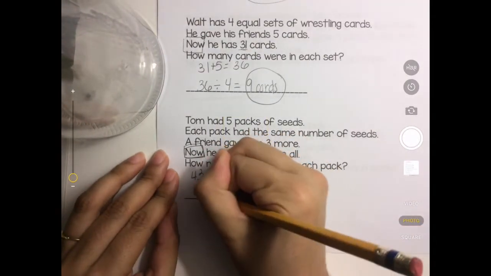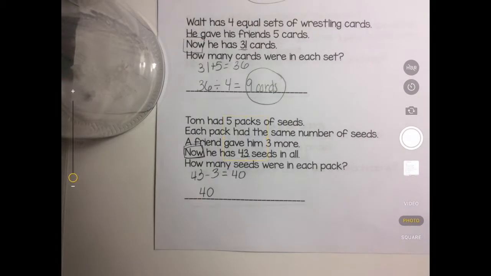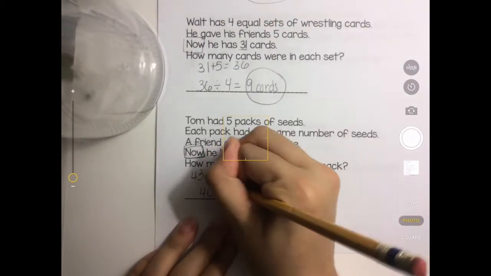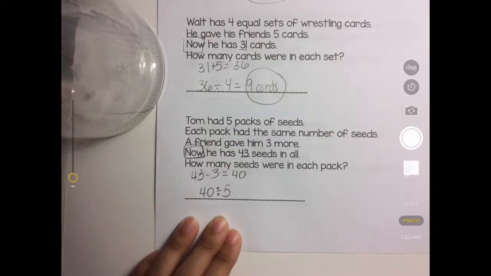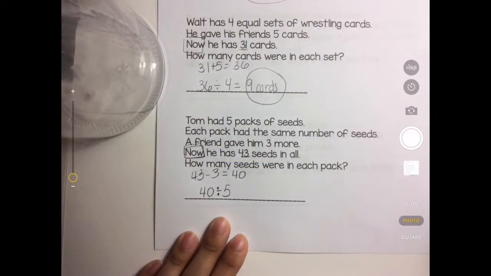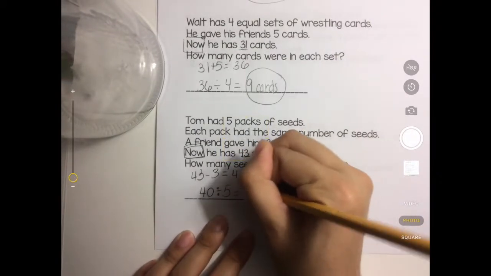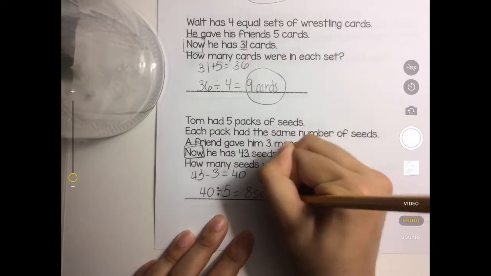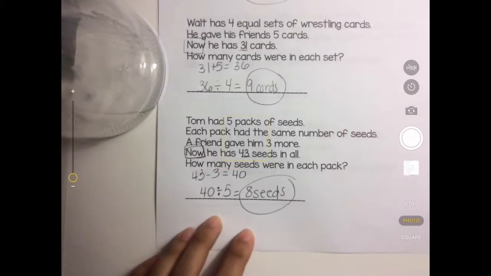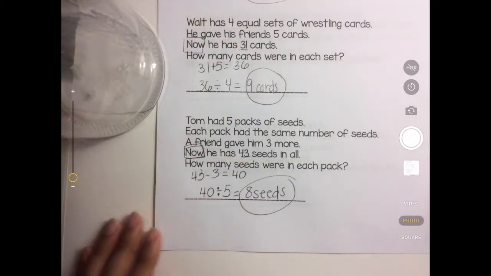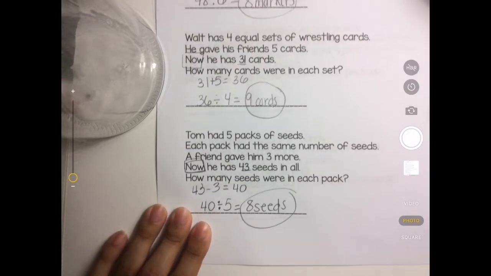Now we know that he had 40 seeds. And we have to divide 40 seeds by 5 packs to find out how many seeds were in each pack. So 40 divided by 5 equals 8 seeds in each pack. Okay? Excellent job. Let's move on to the next page.